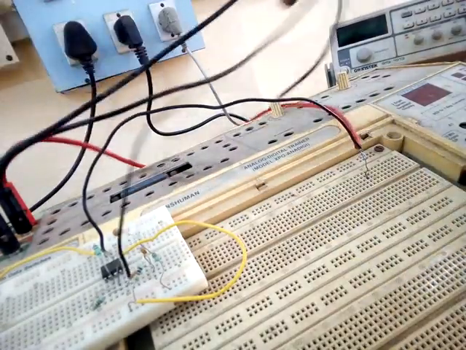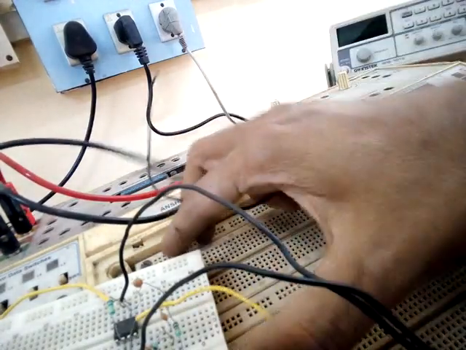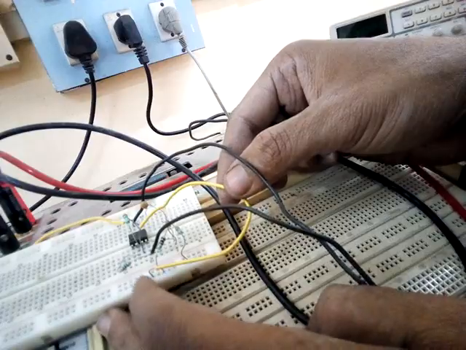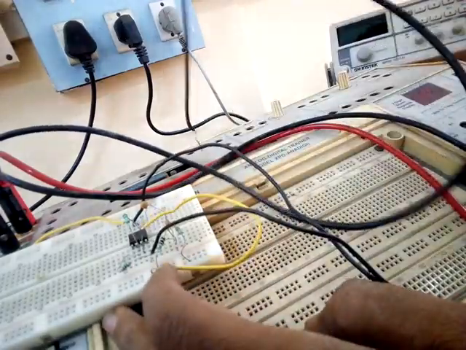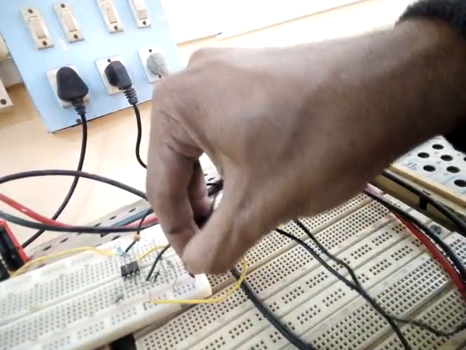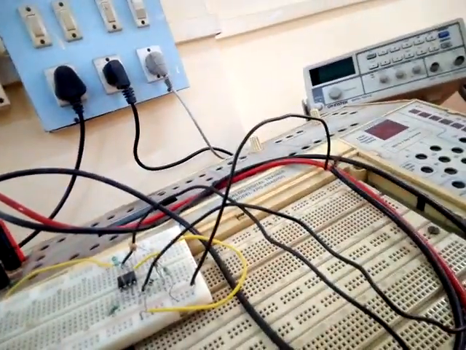This ground connection goes to pin number 3. As pin number 3 is shorted to this common point, we can connect pin number 3 here or at this point. So the circuit is completed. Now we switch on the power.